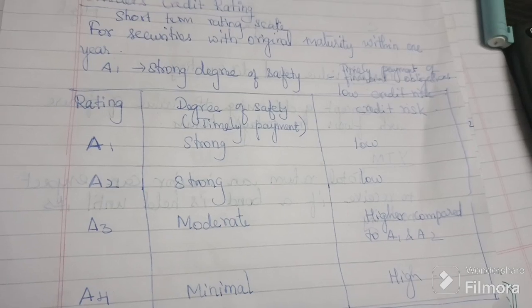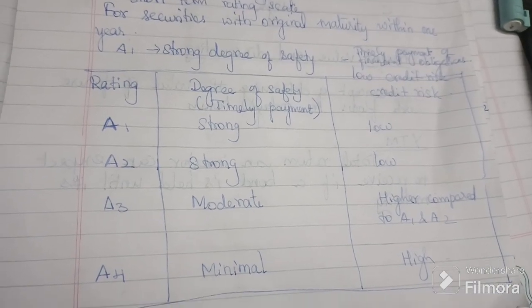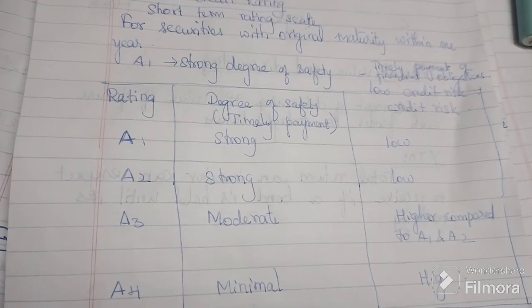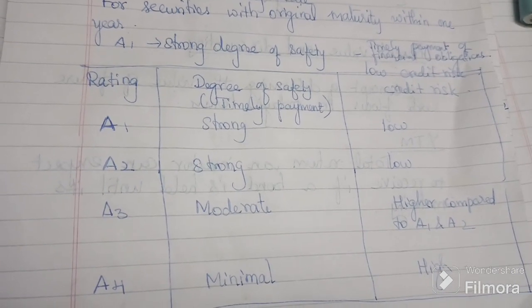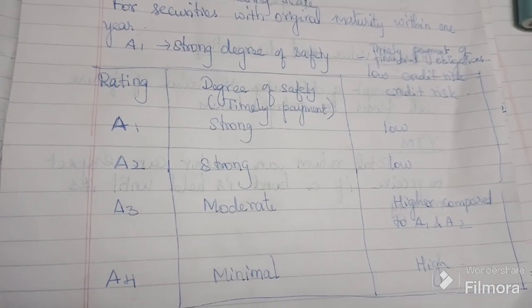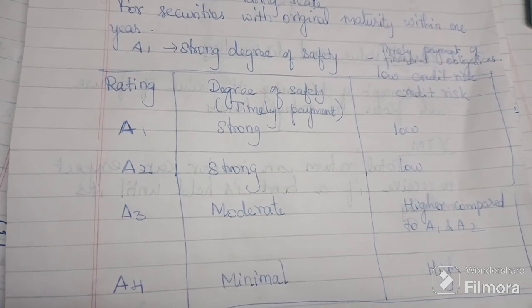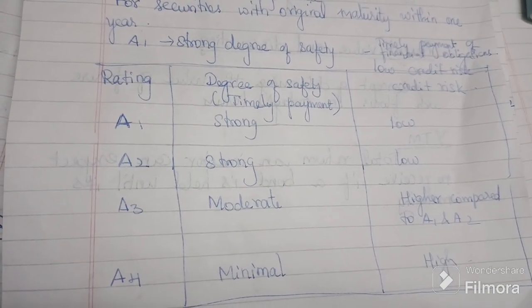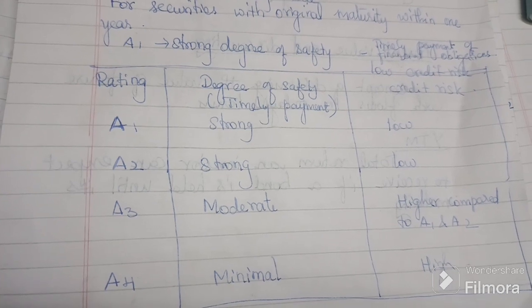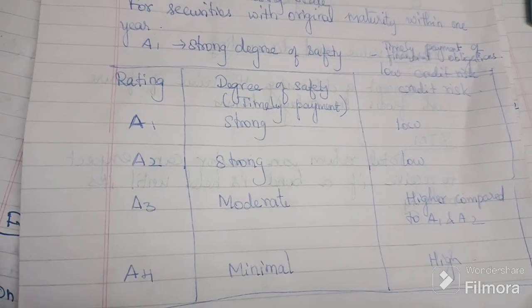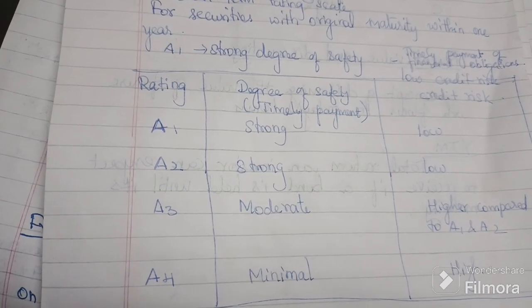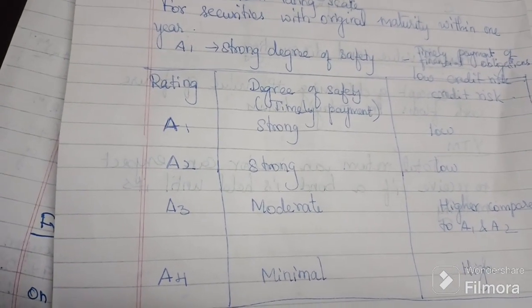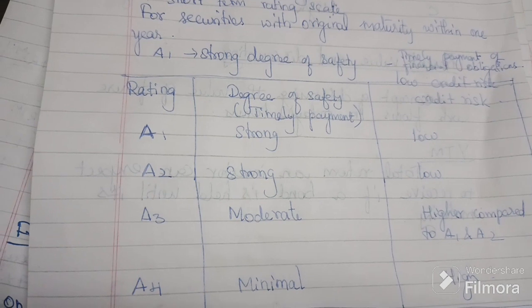A1 is strong. Here I have classified, the table contains three columns: the rating, the degree of safety, and the credit risk. If the bond is rated as A1, it has a strong degree of safety, which means the timely payment of the bond after the maturity is strong, so we can go for this bond. And the credit risk is also very low.